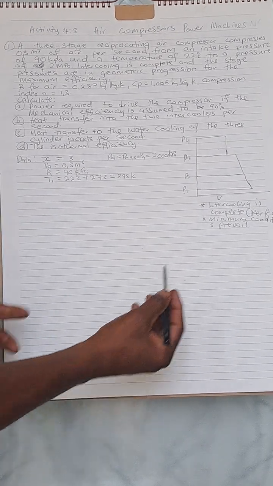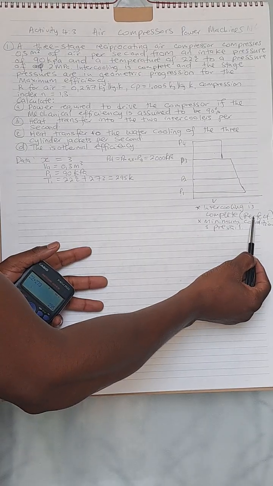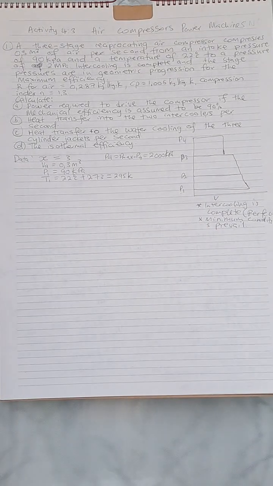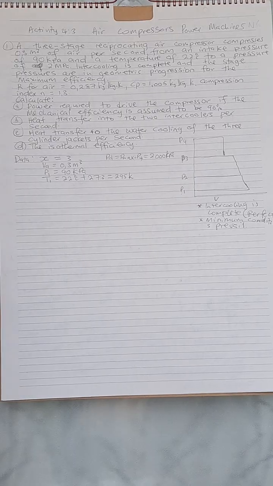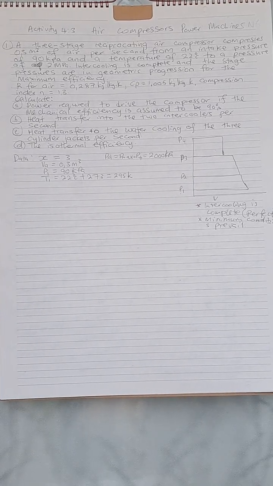Therefore you must choose the formula for work done or power that shows the number of stages.